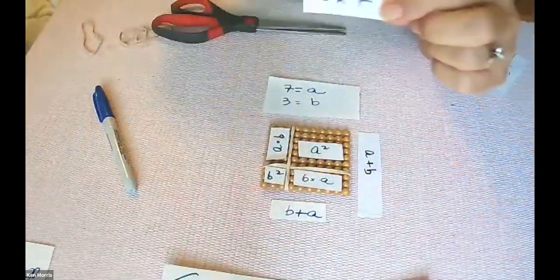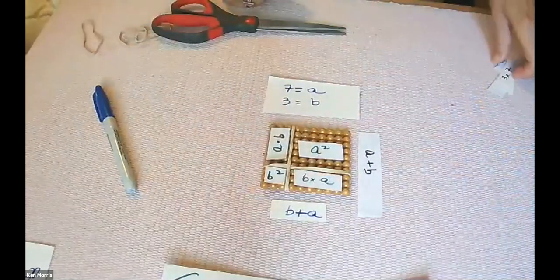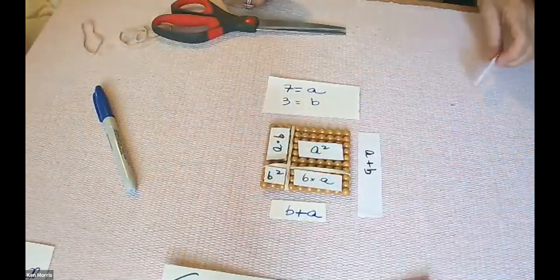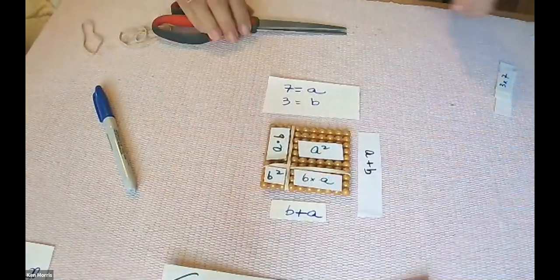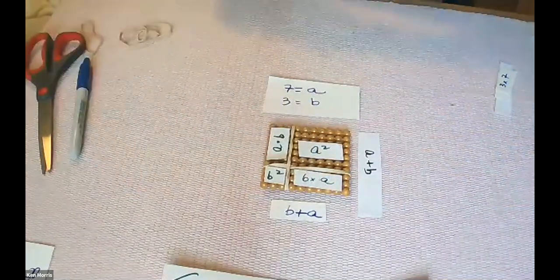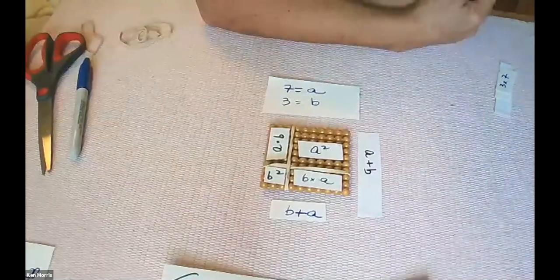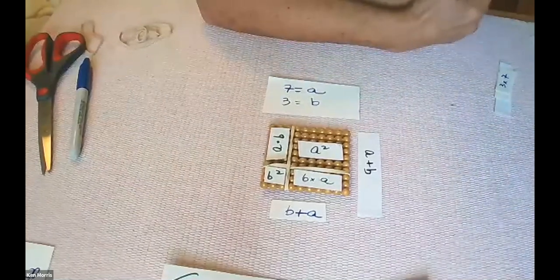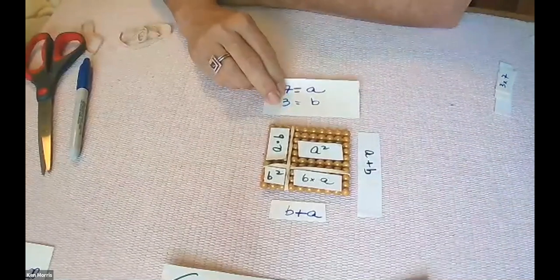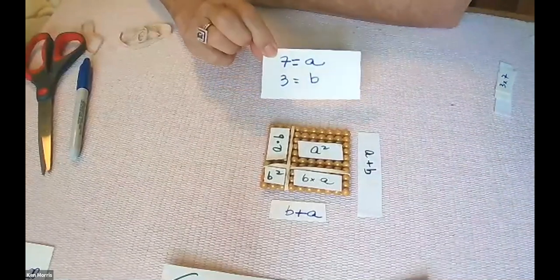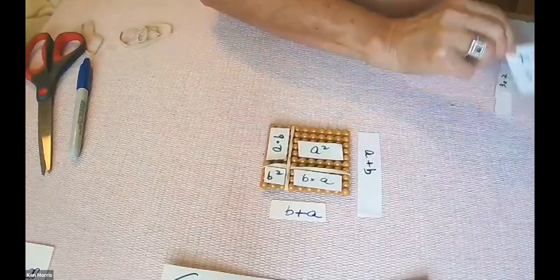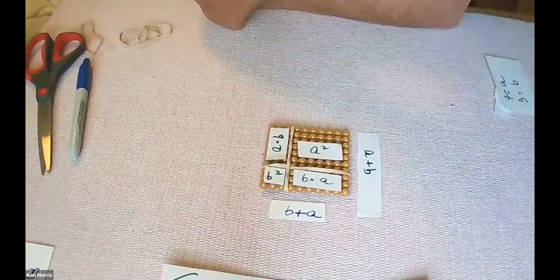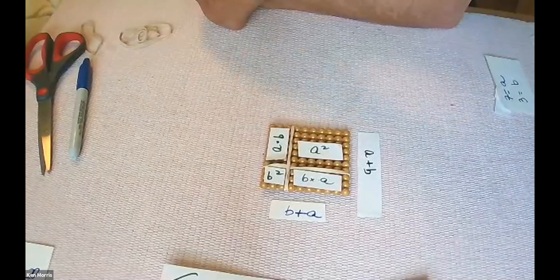And remember, the commutative property of multiplication says that A times B is the same as B times A. It doesn't matter what values of A or B I put in there, and that's the whole point here. I have now represented this with letters. If I take away this idea that A equals 7 and B equals 3, you can imagine that I could make A and B equal to anything I want.